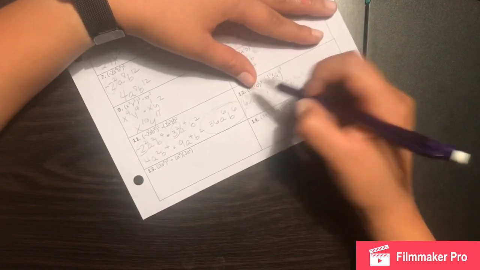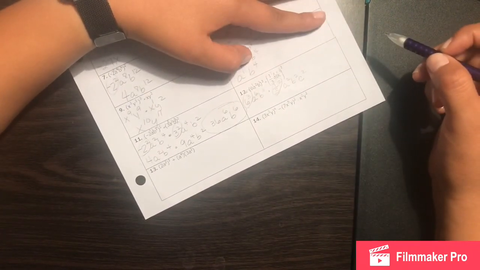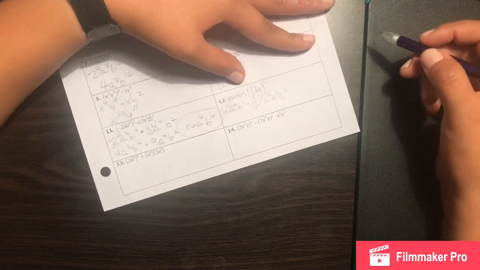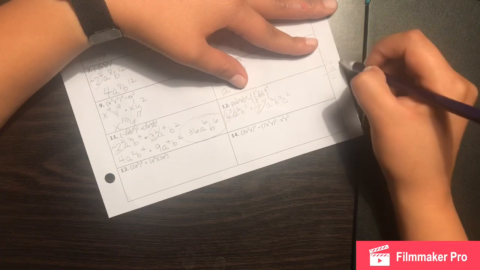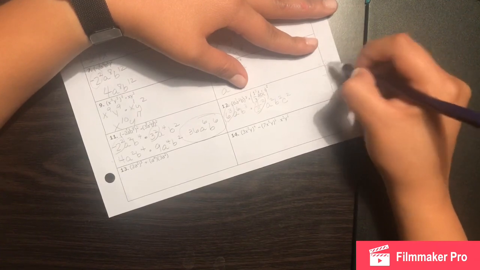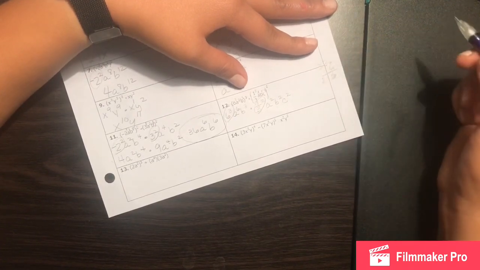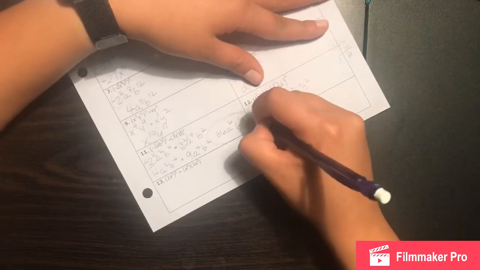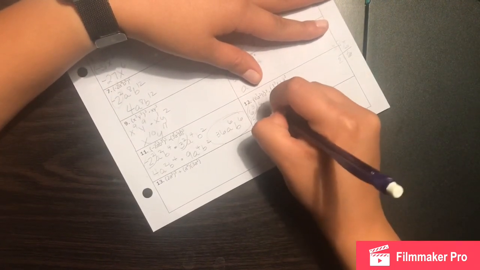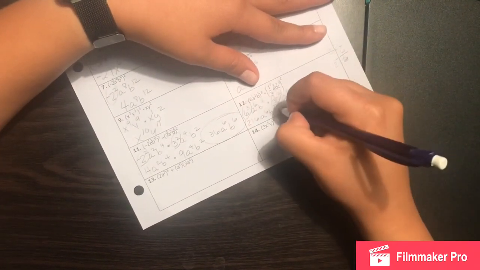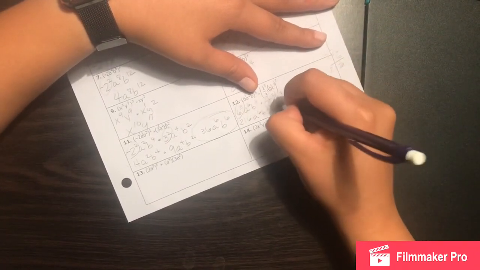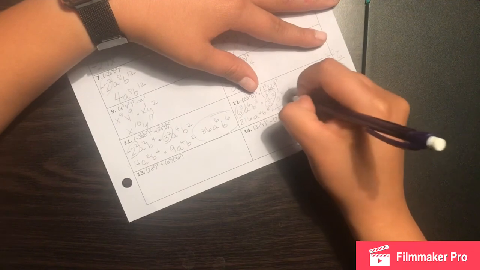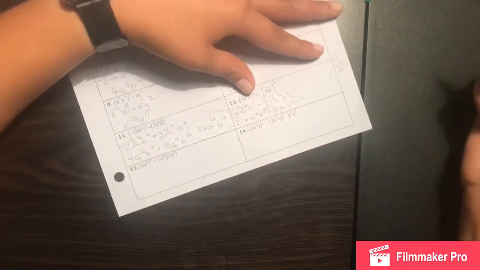So 6 cubed is 6 times 6 times 6, which is a big number. 36 times 6. Nope, that's not right. 216. Wow. A to the 6th, b to the 3rd. And then 1/3 squared is 1/9. A squared, b squared, c squared. Okay. Now I can perform the product rule.